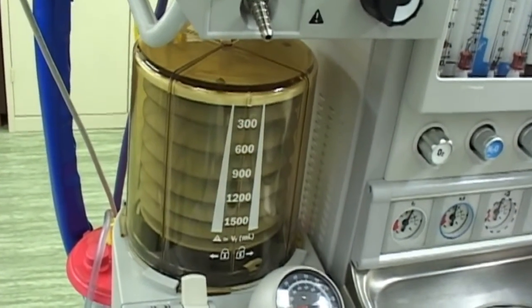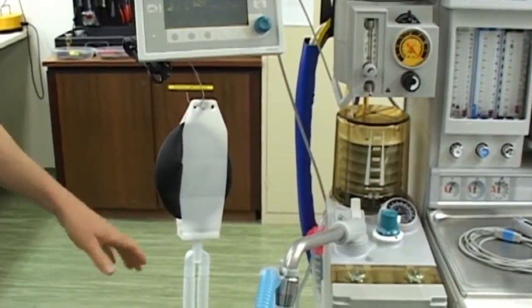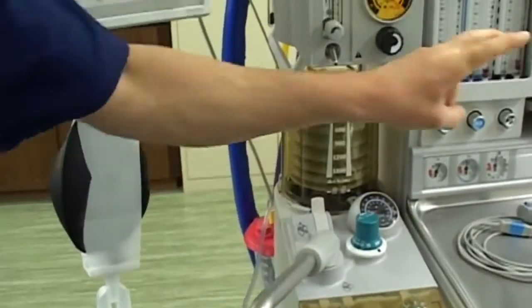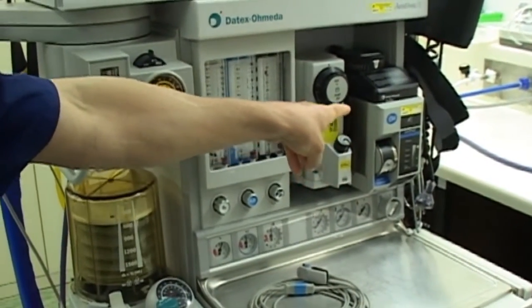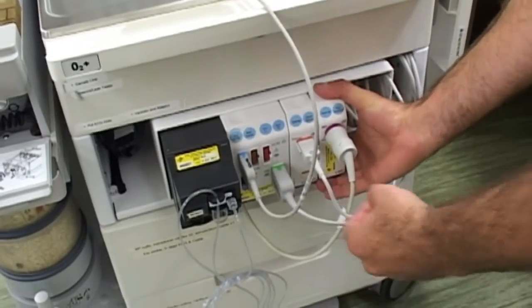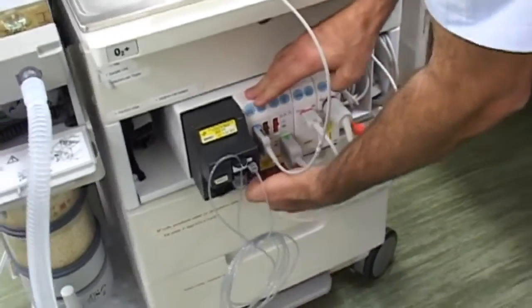I have an opportunity now to look at the gas side of this, which is the ventilator here. And we've also got two anaesthetic agent delivery units there. These are all modular devices. What we'll do is we'll just take a module out.